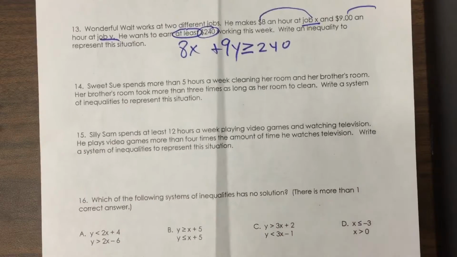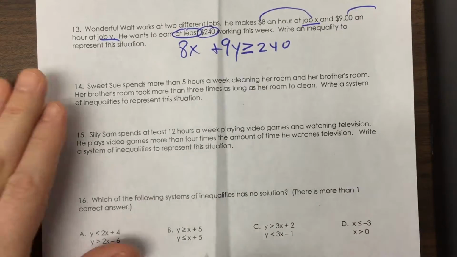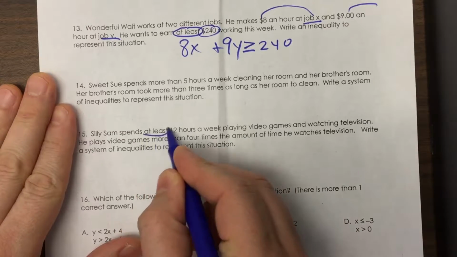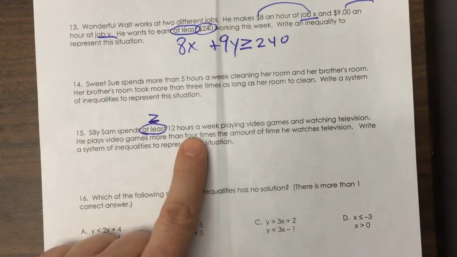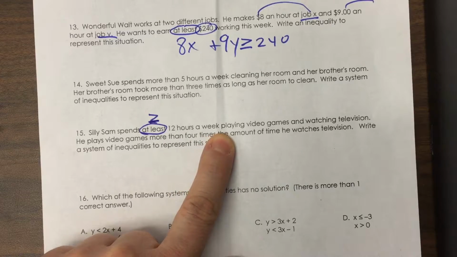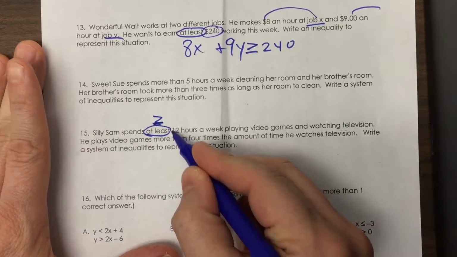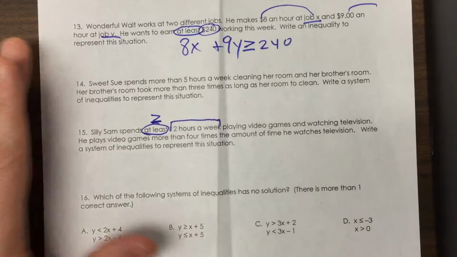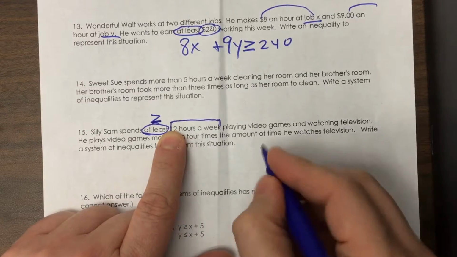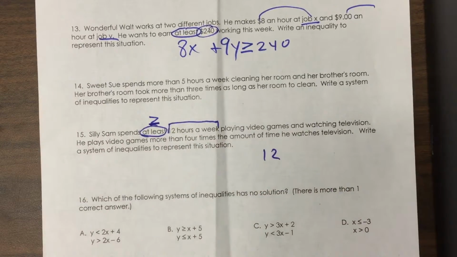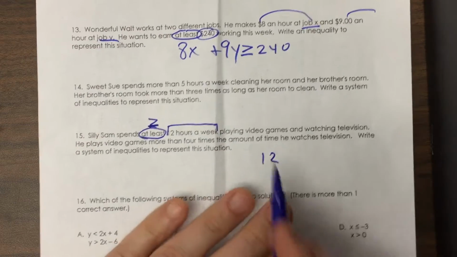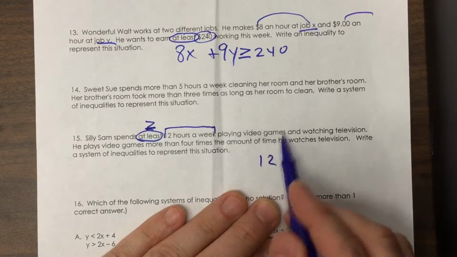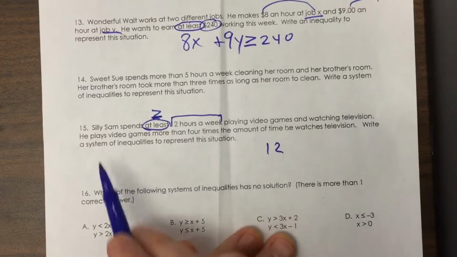Let's take a look at 15. Silly Sam spends at least, here's another at least, so we're thinking it might be a greater than or equal, 12 hours a week playing video games and watching television. This 12 is a total. It's a total amount of time spent in the week. So again, we're looking at standard form. What are the 2 things he's doing? He's playing video games and he's watching television.